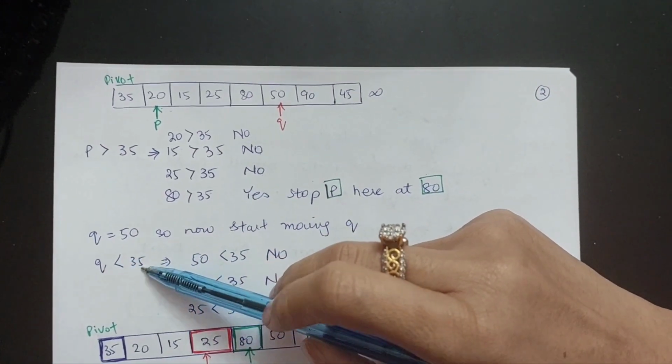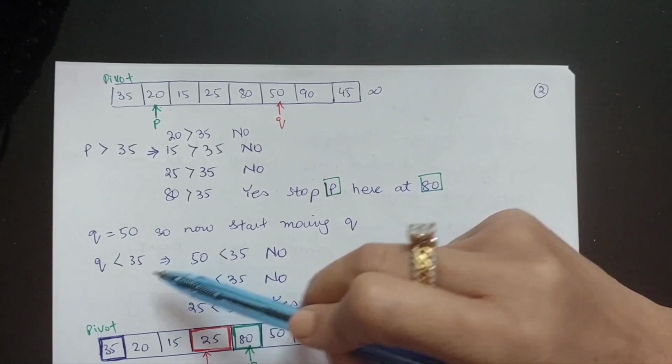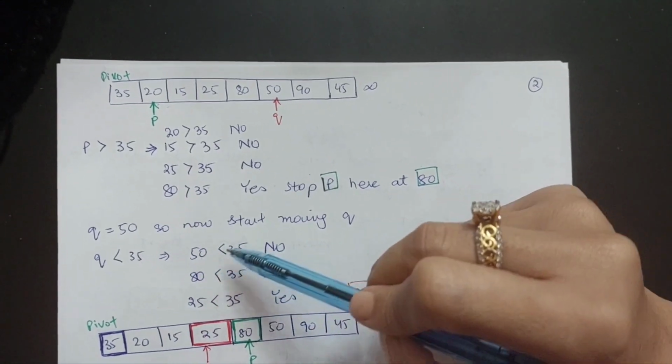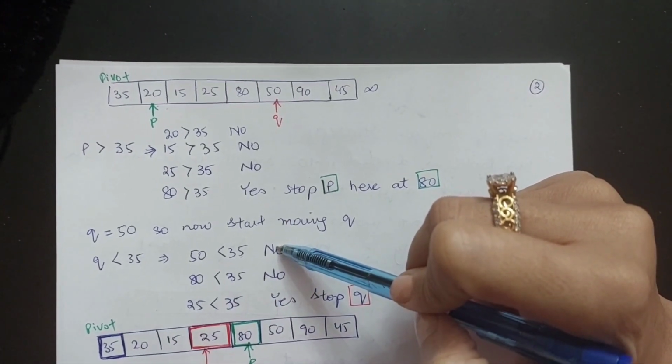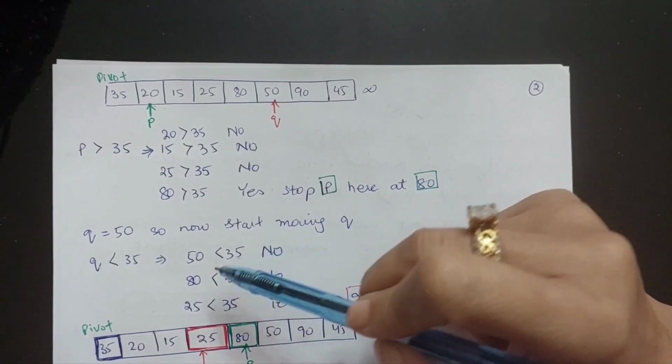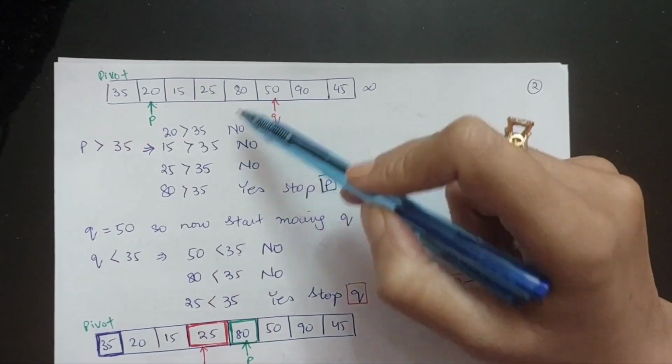Is q smaller than the pivot? I mean to say, is 50 smaller than 35? No, it means the stopping condition is not satisfied. Let's keep moving q. Okay, q has now moved on to 80.